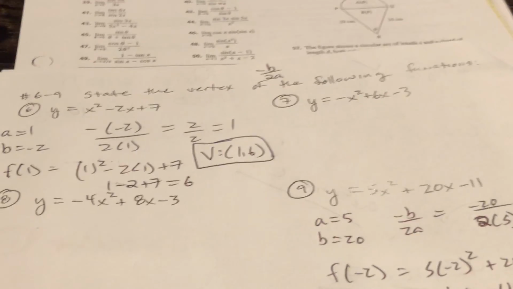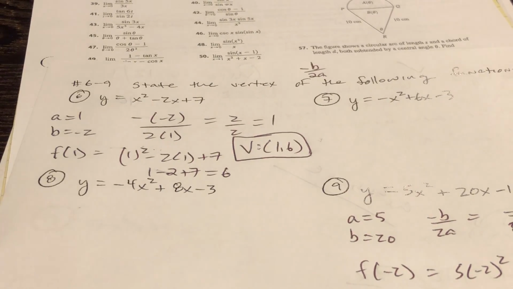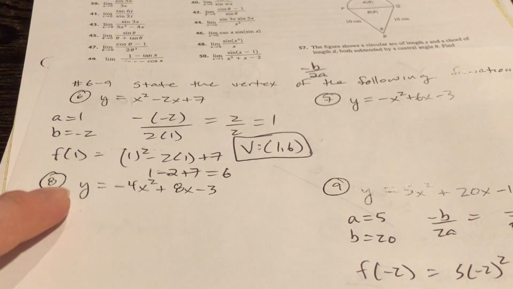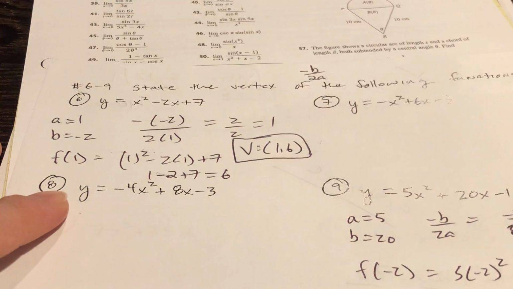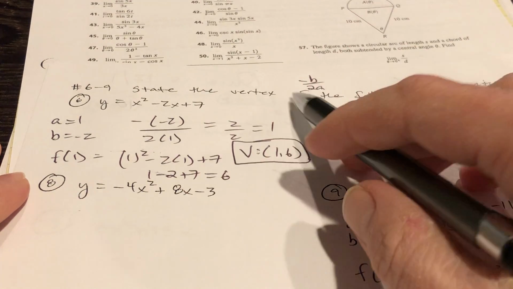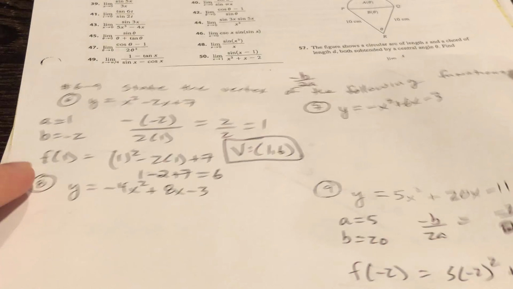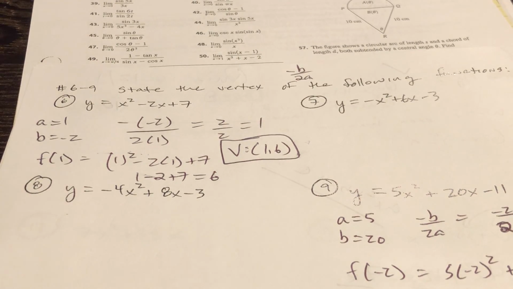State the vertex of the following functions. Negative b over 2a. Don't look up here, that is calculus. You can't look up there. Good luck. All right. Negative b over 2a, that's how you state the vertex. You just have to state the vertex. You don't have to state whether it's a minimum or a maximum.